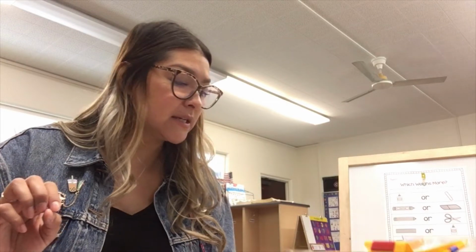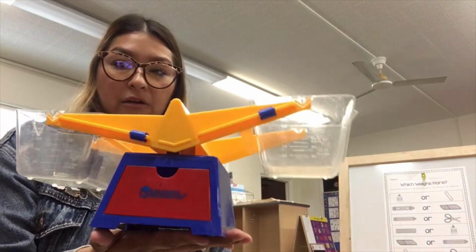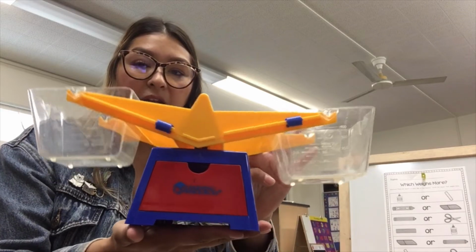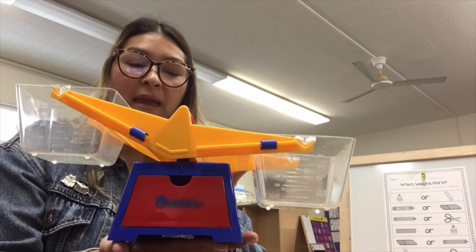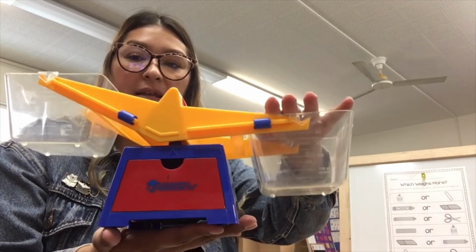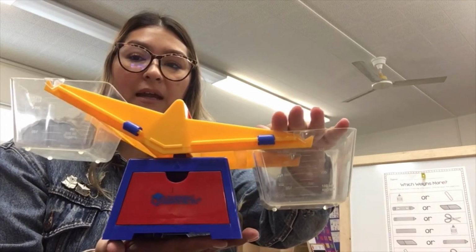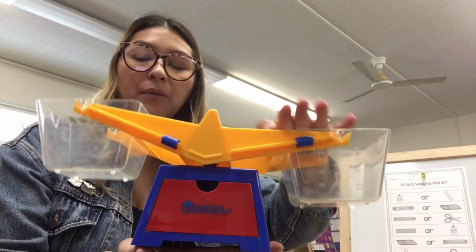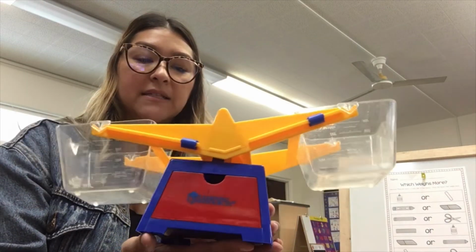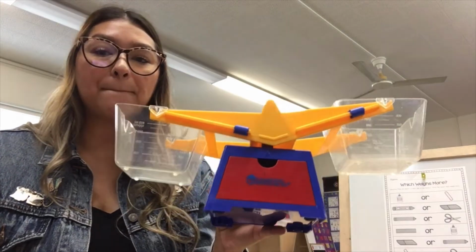Scales come in different forms. There are different types of scales, but one type of scale is a balance scale, okay? Take a good look at this. If you notice here, this is a scale that goes up and down, and when we see the side that goes down, whatever is on this lower side, that means that is the item that is heavier, okay? And whatever is on the side that's up is the item that is lighter. So this is a balance scale, and we are going to be using it to measure some items in our classroom.